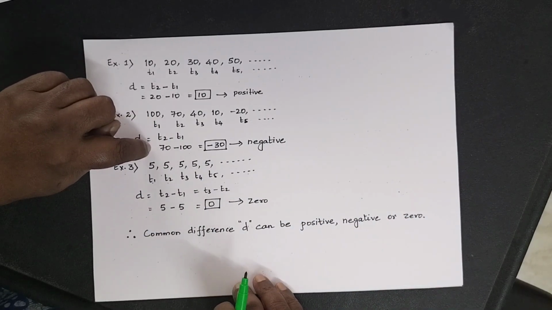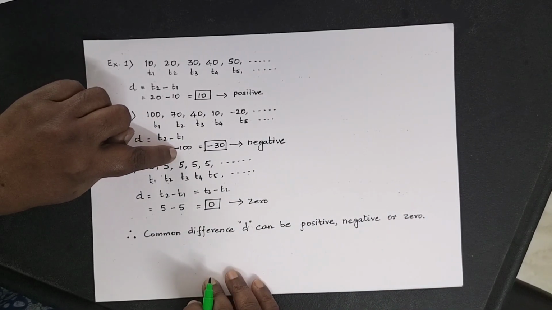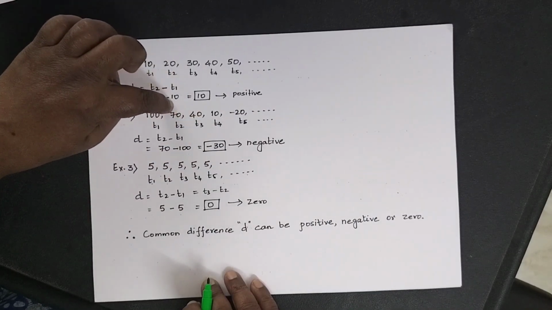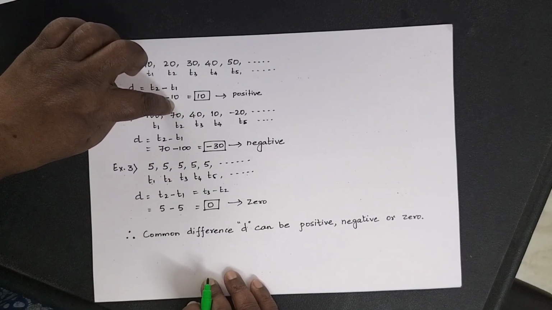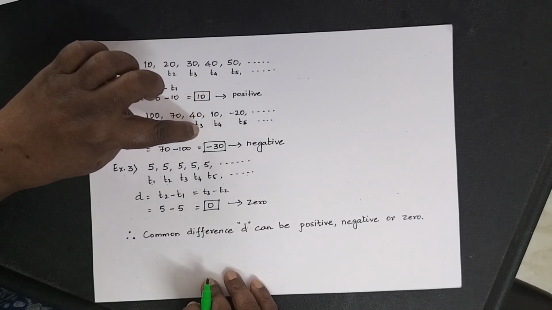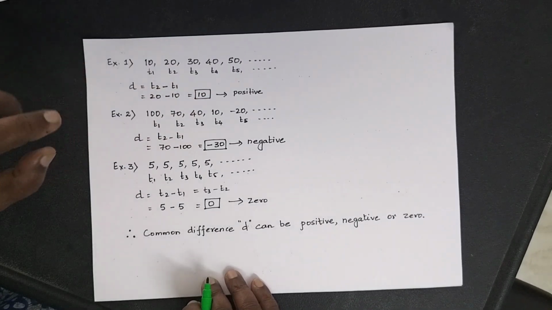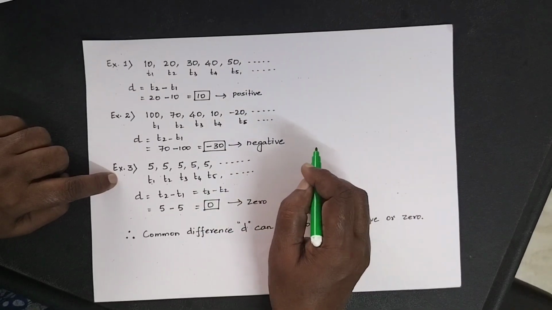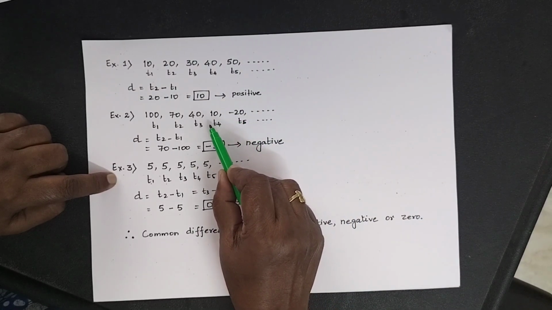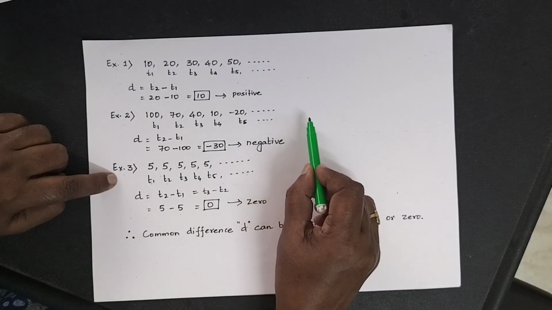Therefore it is 70 minus 100, which is equal to minus 30, or 40 minus 70 is also minus 30, or 10 minus 40 is also minus 30. So that is negative. When minus 20 minus 10 is equal to what? Minus 30.